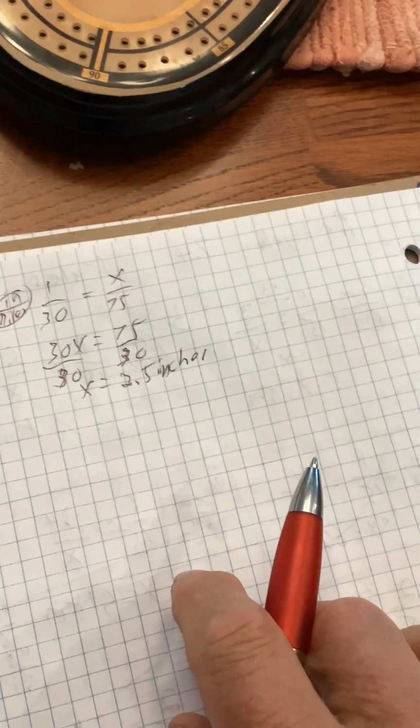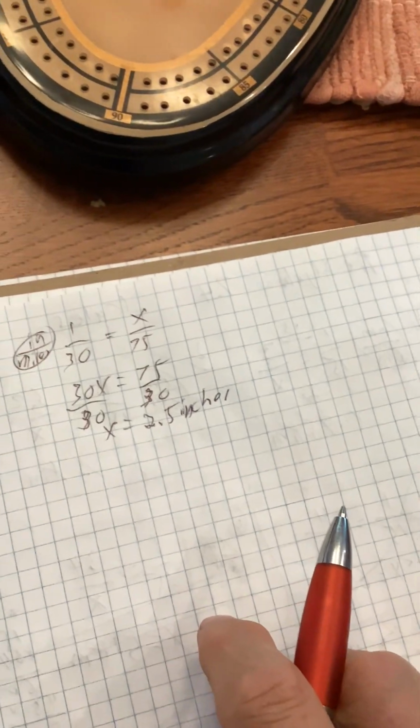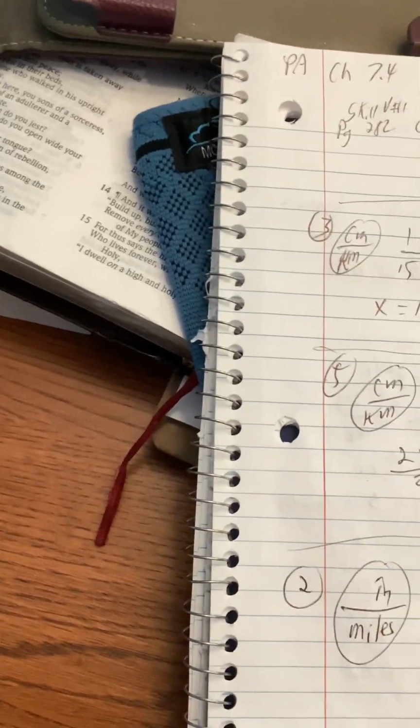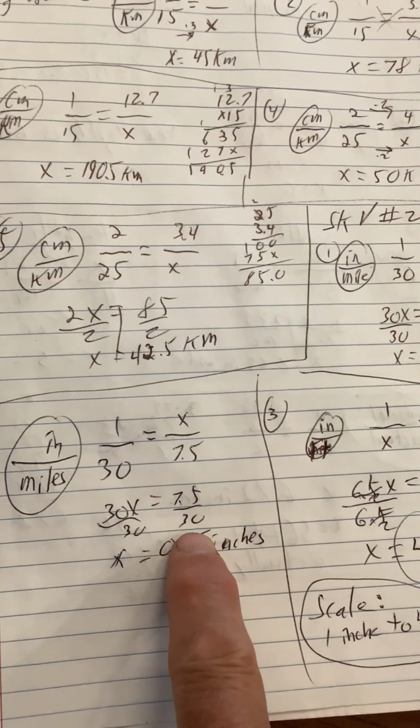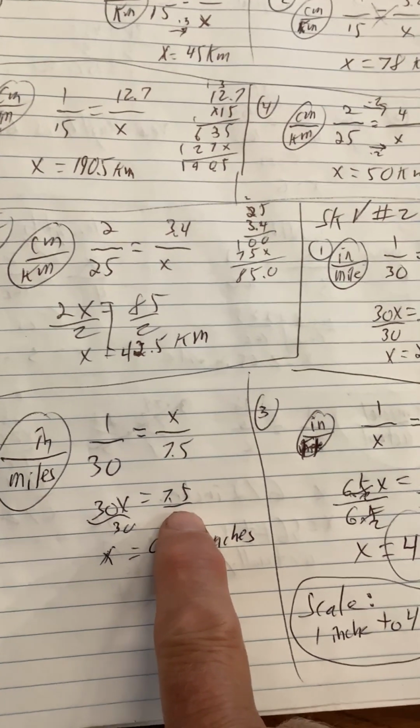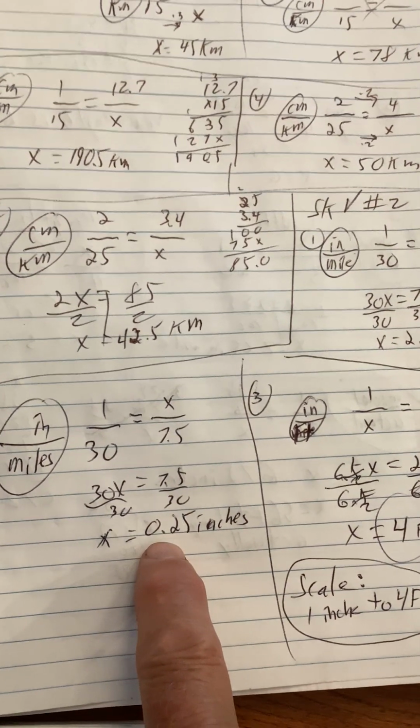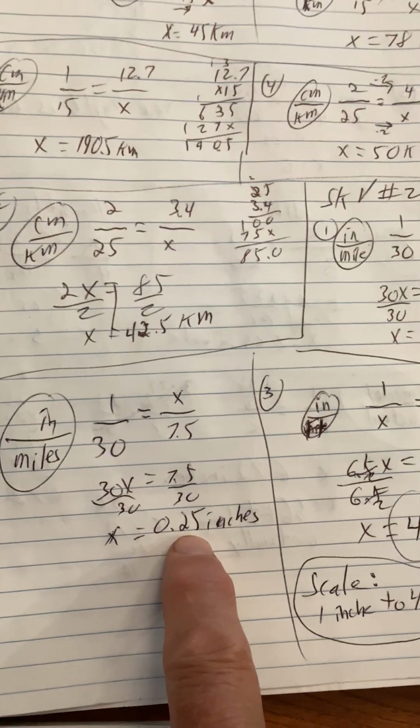Anyways, that's how you do those. Here I'll show. Here's number 2, and again, dividing by 7.5, rather than 2.5, it would be 0.25 inches.